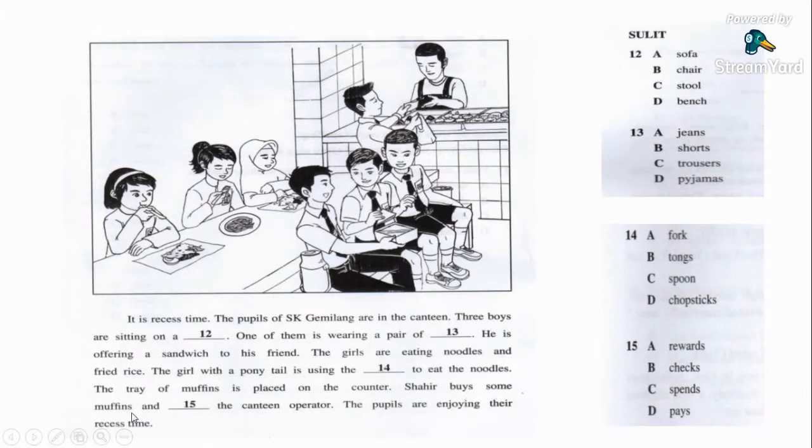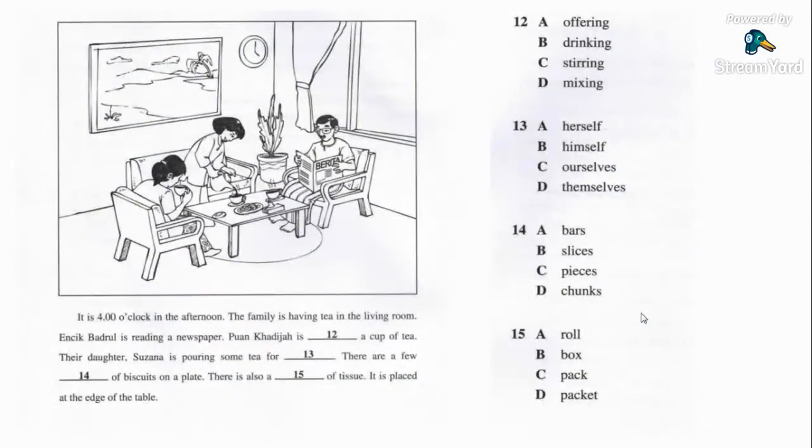Shahir buys some muffins and dash the canteen operator. Rewards means we give a gift. So of course wrong. Checks. Why? Check means memeriksa. Wrong. Spends means membelanjakan duit. Wrong. So the answer is pays. This is very easy, straightforward. Just look at the picture. You must refer to the picture. So this is the same.